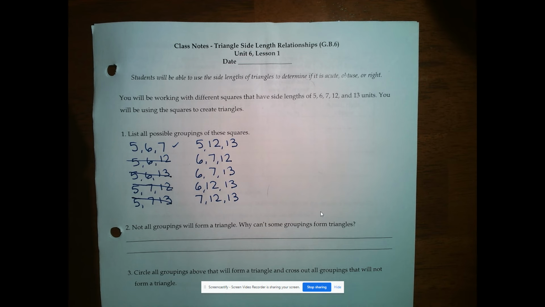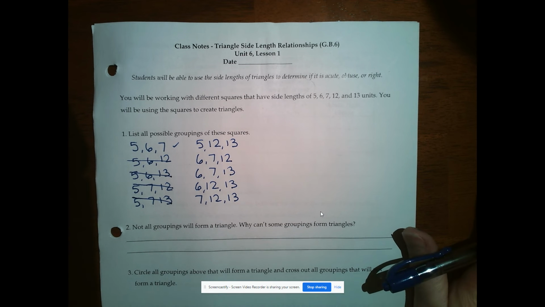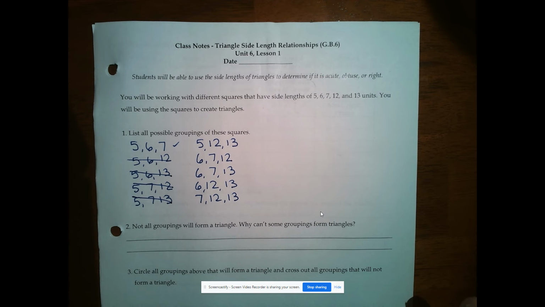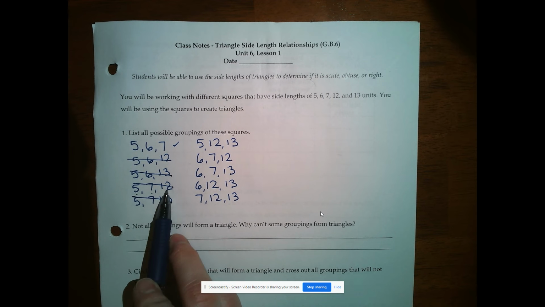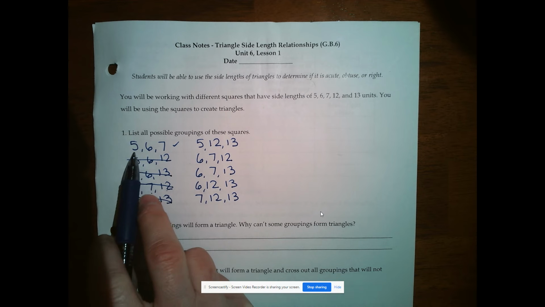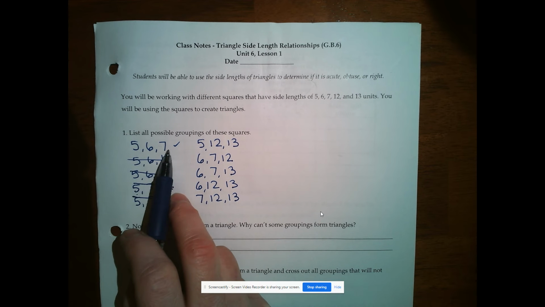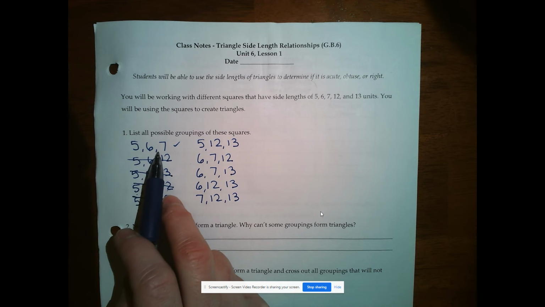What we probably notice at this point is that there seems to be a pattern. How can we figure out whether or not something's going to be long enough? Well, we said that 5 and 7 added up to 12 and they weren't long enough. But if you go back here to the one that did work, 5 and 6 add up to more than 7, which made it possible for them to form a triangle.